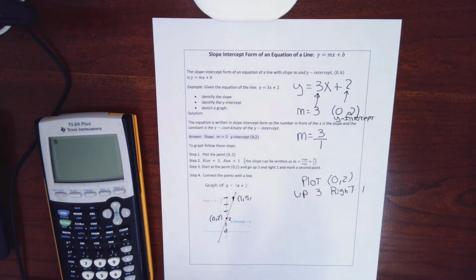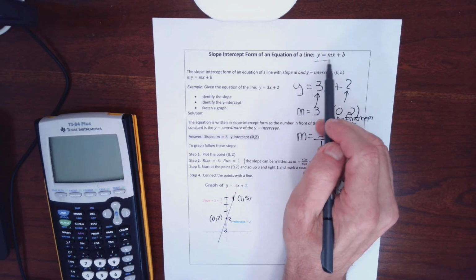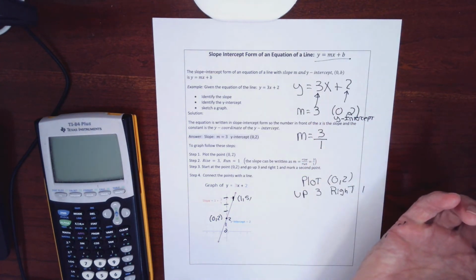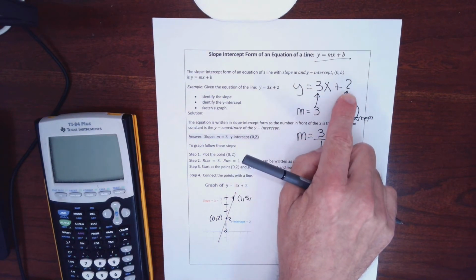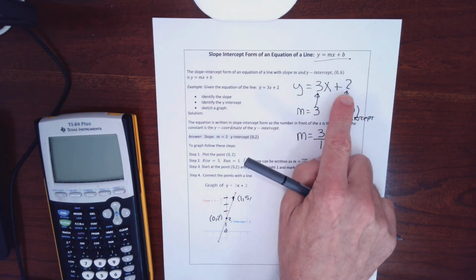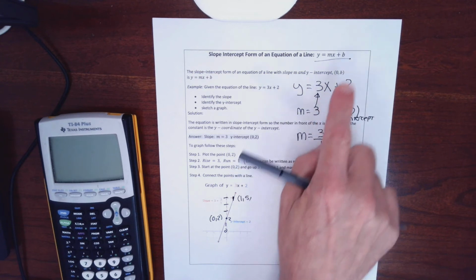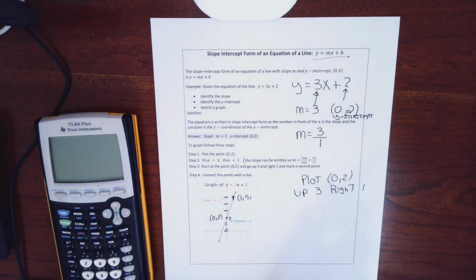So if I know a point and a slope, I can graph, which means if I have an equation written in slope-intercept form, it's super easy to graph because I know what the slope is. It's just the number in front of the x. And I know what the y part of the y-intercept is. It's the number after the plus sign. This plus sign can also be a minus sign. We'll get to that in 2 seconds.